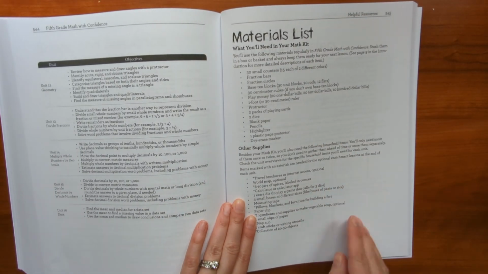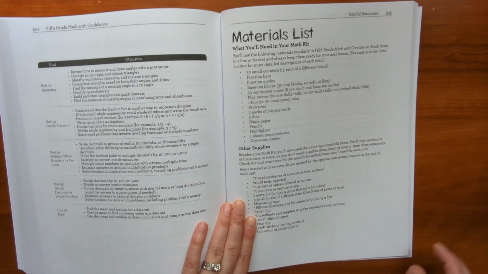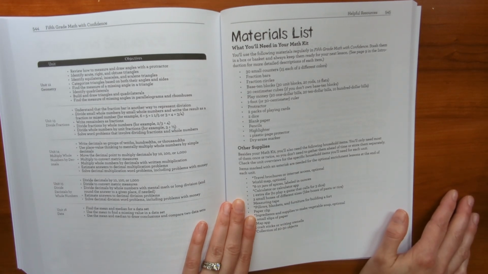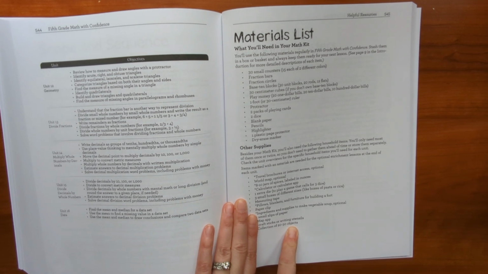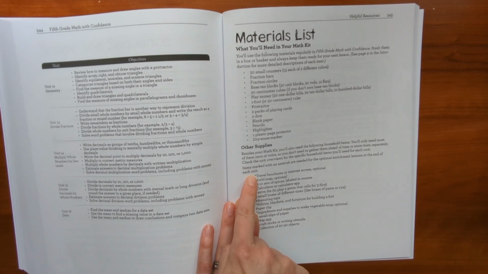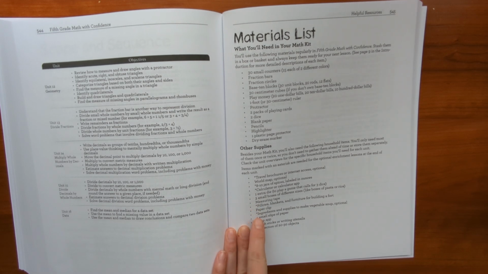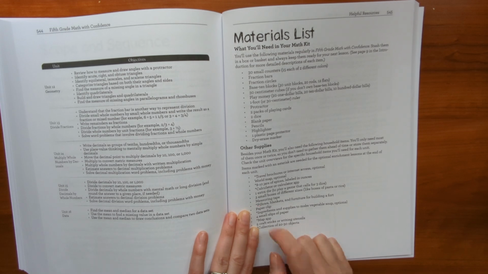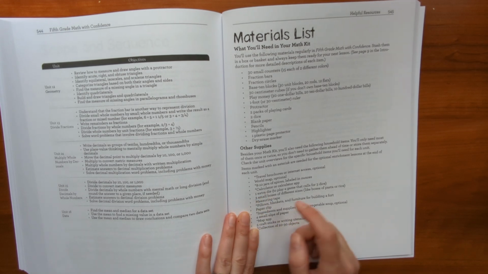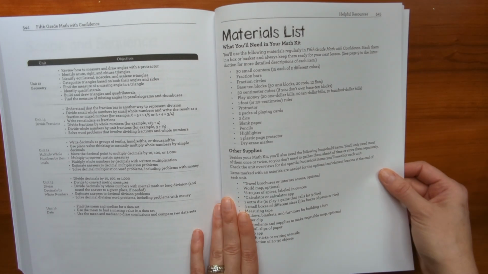There's also a materials list. This is the same list as you saw in the introduction with what you'll need in your math kit. And then these are the other supplies that are occasionally used throughout the program. All the ones with stars are from the optional enrichment lessons. And so you can see that most of the other things are very simple, like an extra die or 3 small boxes, a measuring tape, things you can just grab right before the lesson.